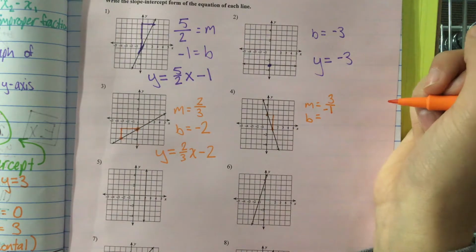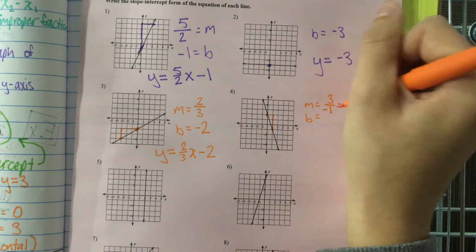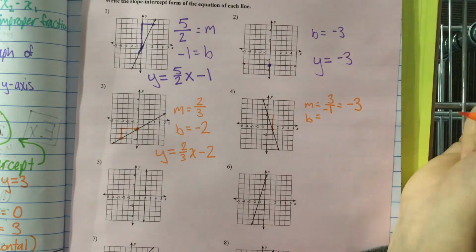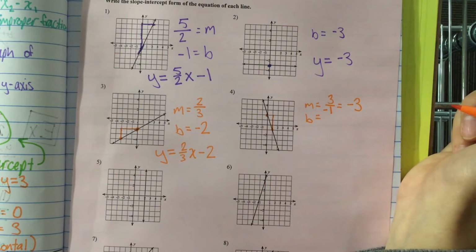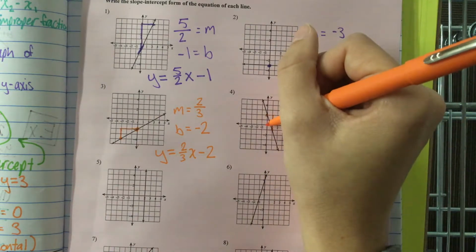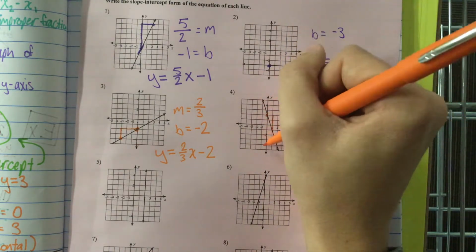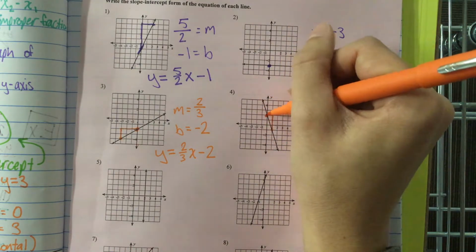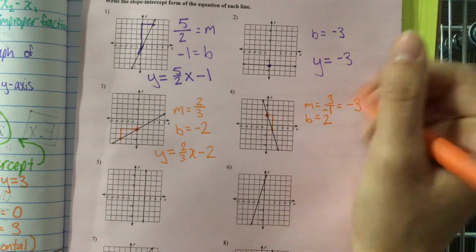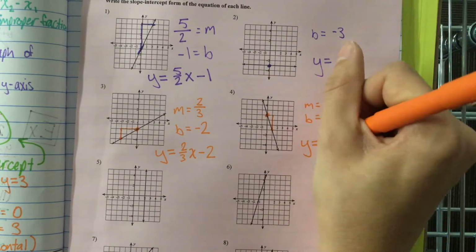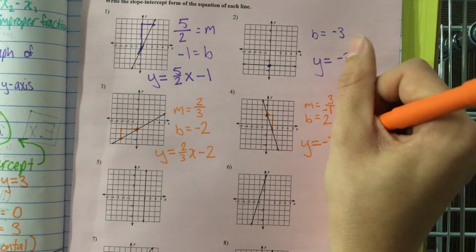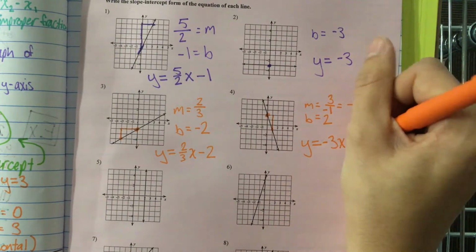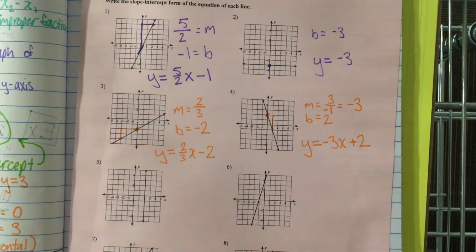Do I leave my fraction like this? No, I simplify it to -3. Where's my y-intercept? Where my line crosses this y-axis right here at +2. So my equation is y equals -3x plus 2.